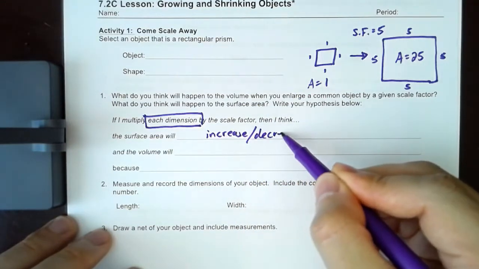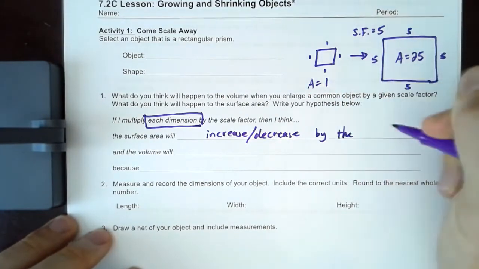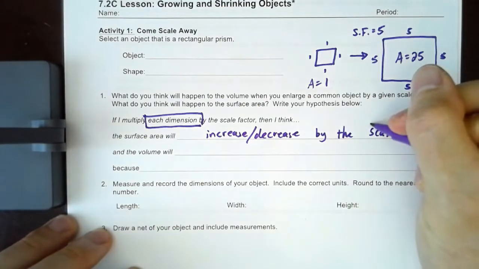Not only will it be affected, the surface area will increase or decrease, right? It doesn't always have to increase, by the scale factor squared.